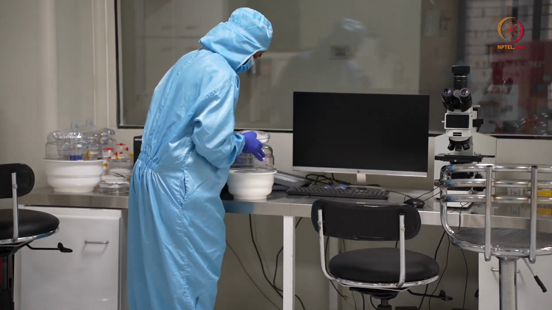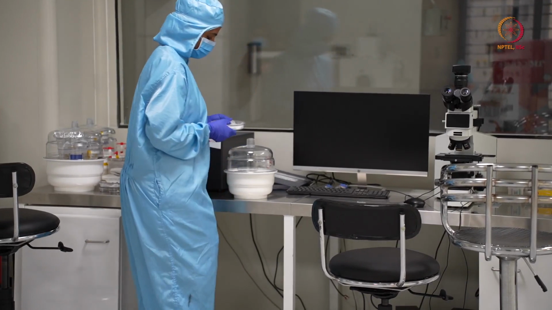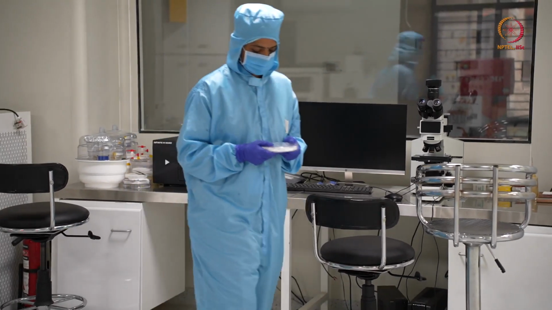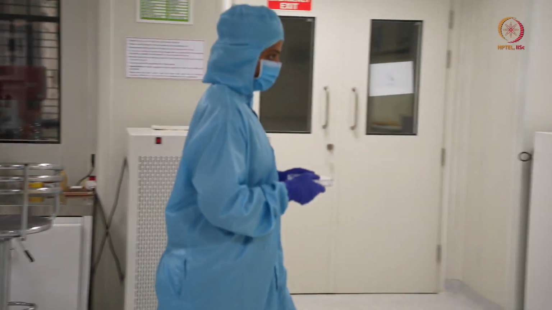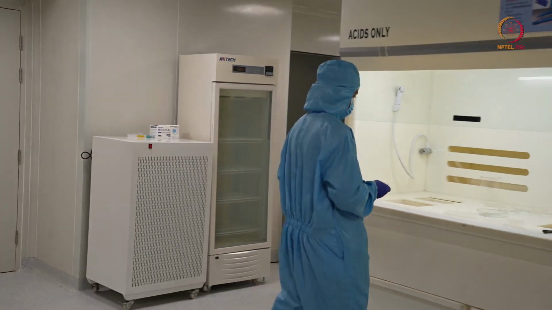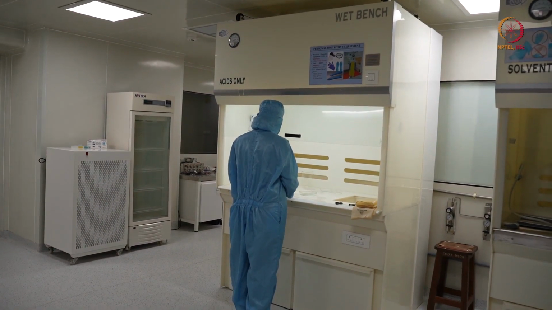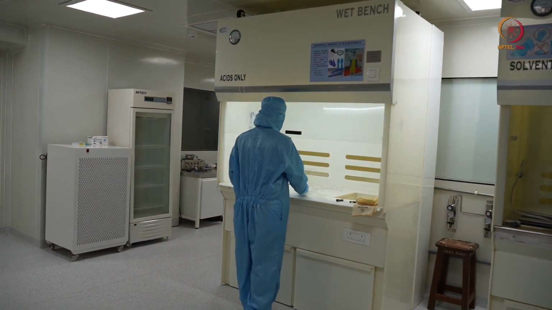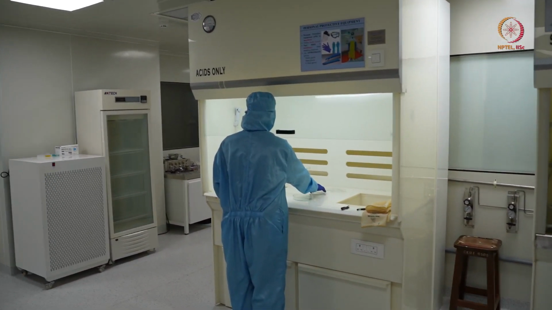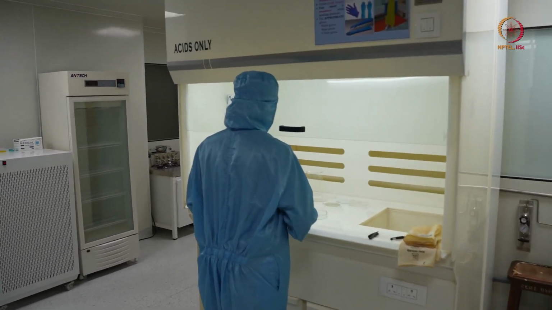Okay, then just close the desiccator. Ideally we should keep the desiccator always under vacuum, so she has to keep it under vacuum, but after process she will keep her samples, and then she will do the same. Okay, so she will start process.